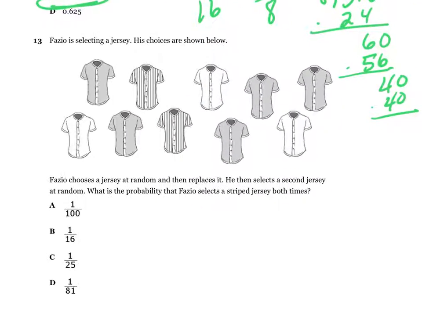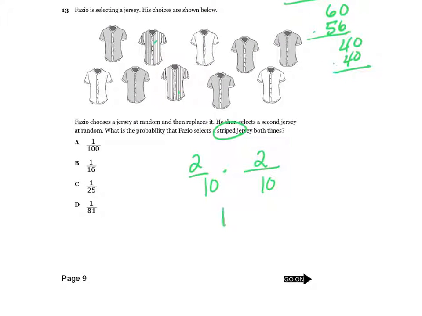Fazio selecting a jersey. Fazio chooses a jersey at random, then replaces it. He then selects a second jersey. He replaces it. So they're all going to be out of 10 because there's 10 total jerseys. We're looking at striped. We have 1, 2 the first time, times striped the second one. So 1/5 times 1/5 equals 1/25, which is answer choice C.